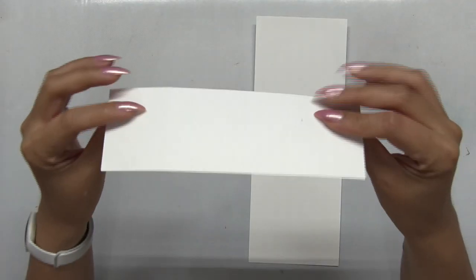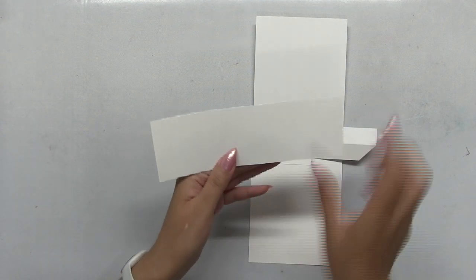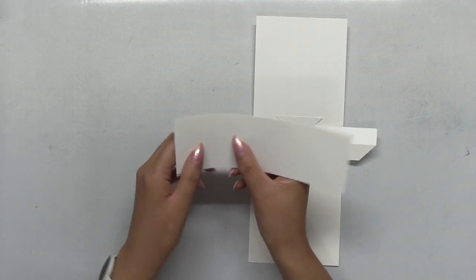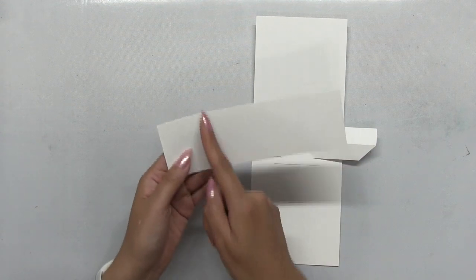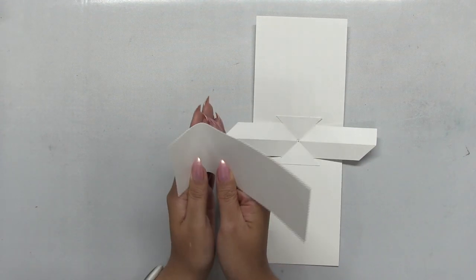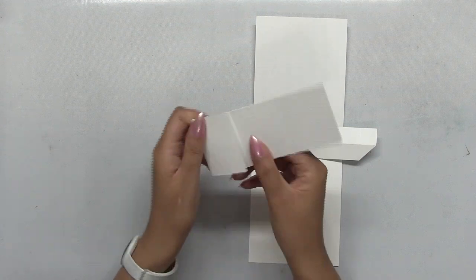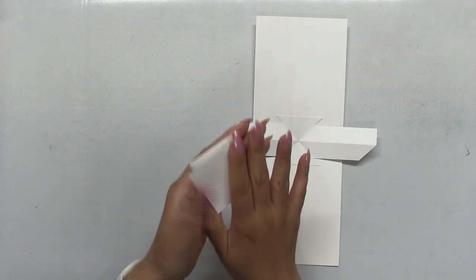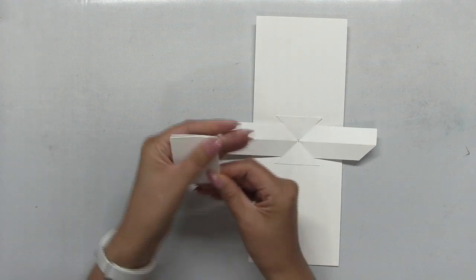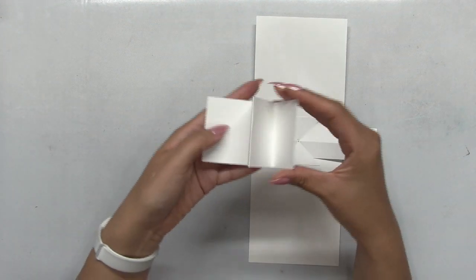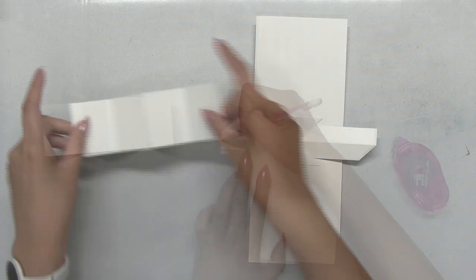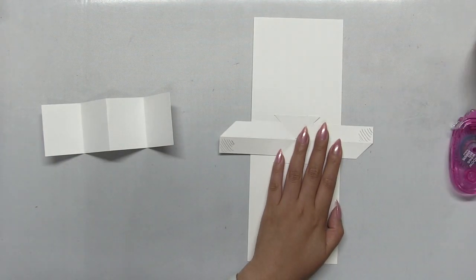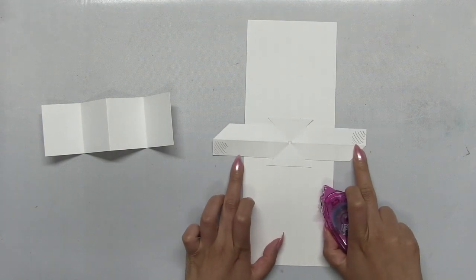This second piece has 3 score lines within this long rectangle. So let's start folding. For this first fold, we want to do a valley fold. The second fold will be a mountain fold, and then a valley fold for the last and third score line. Now I'm going to put this aside and apply some adhesive to that first mechanism piece that's already inside our card base. I'm just indicating where you should apply the glue now.